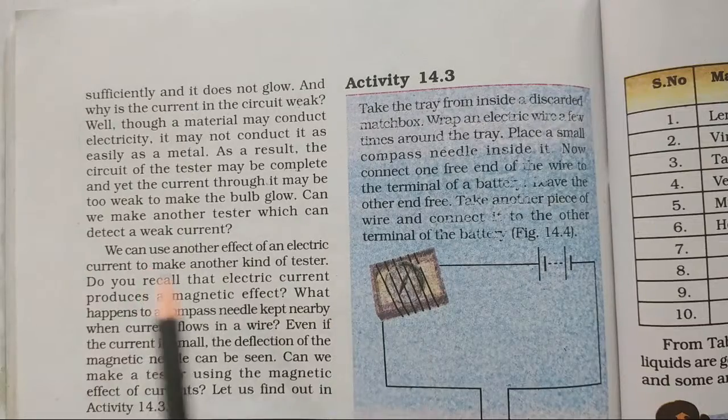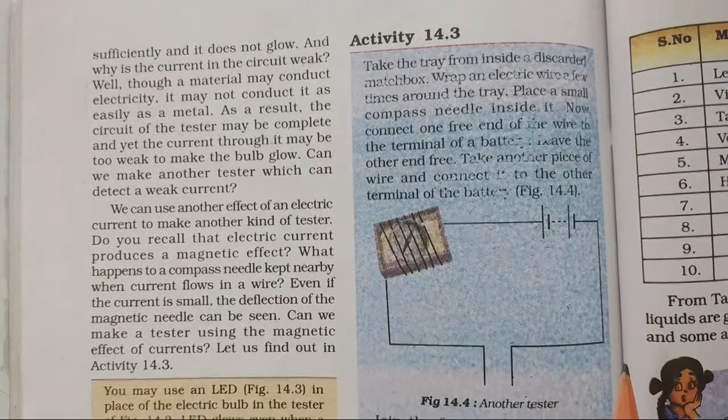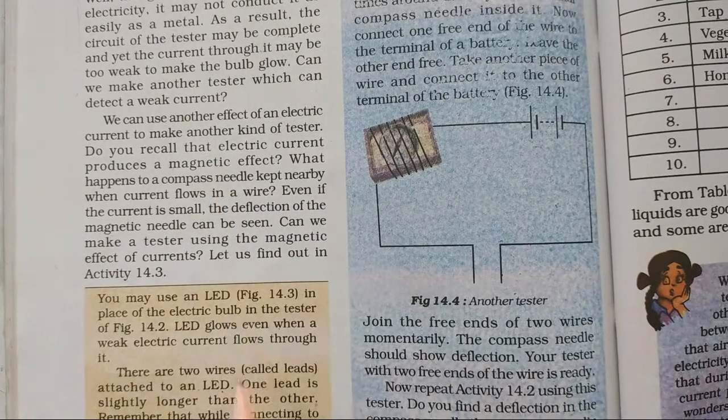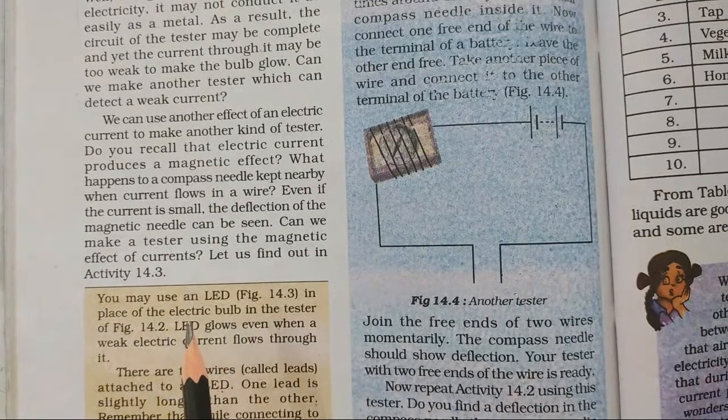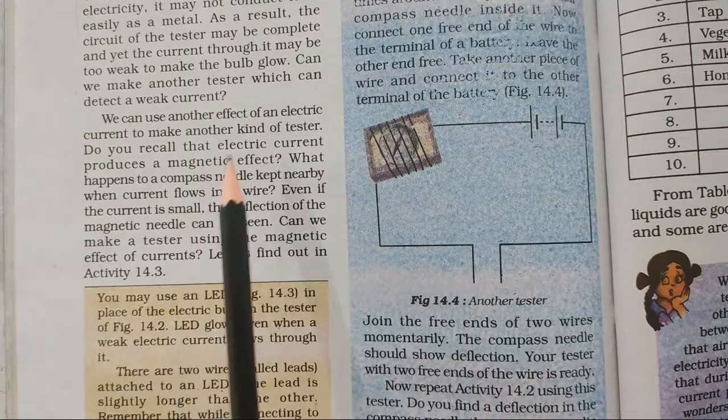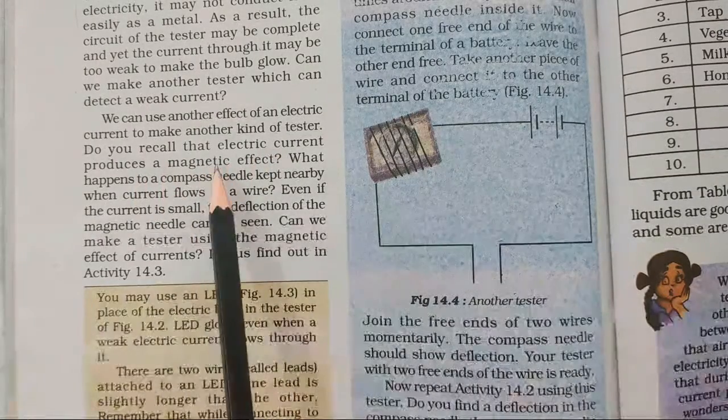We can use another effect of electric current to make another kind of tester. So what is a tester? A tester is a simple device which is used to test the current flowing through a circuit. The electric current produces a magnetic effect.